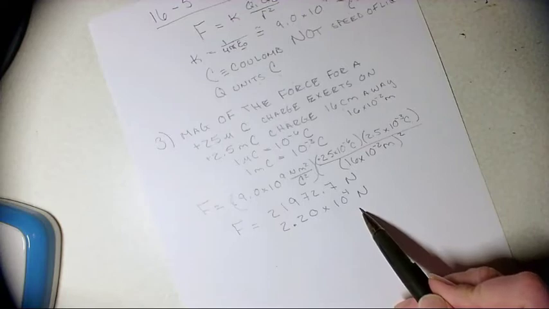So I'm going to ask you this, based on what you saw in class, is this a repulsive or an attractive force, do you suppose? Think about it.